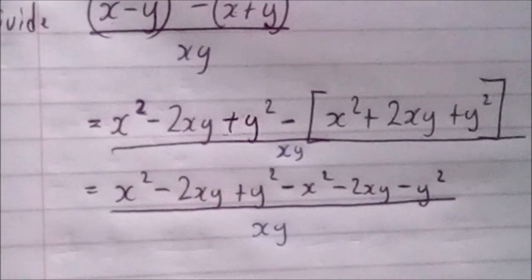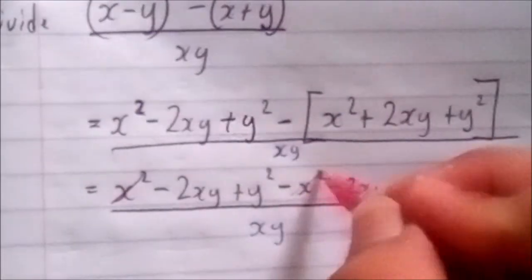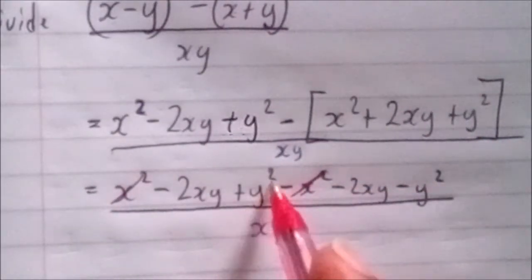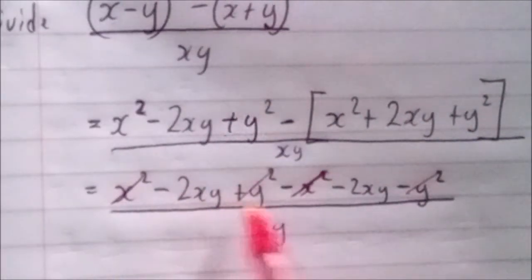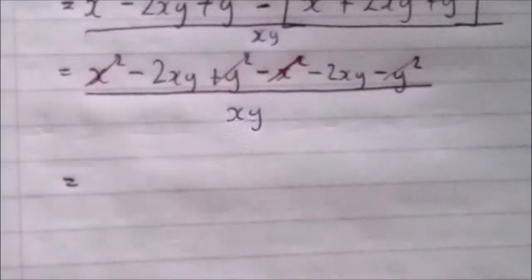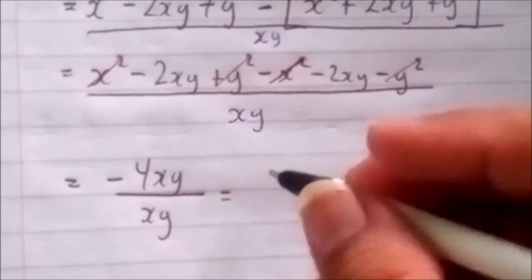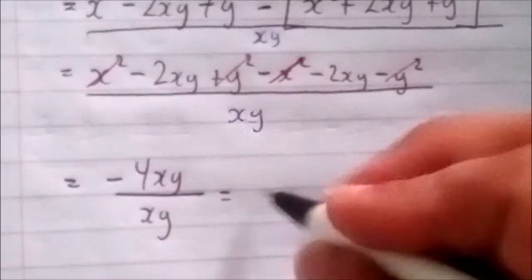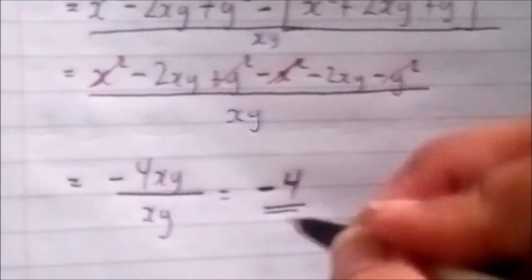Okay, now is there anything that will cancel? You cancel them right away, don't waste time. Well, we have the positive x squared and negative x squared, they cancel with each other. Okay, we have positive y squared and negative y squared, they cancel with each other. So now we have negative 2xy, negative 2xy. That gives us now, as our step, negative 4xy over xy. Here we can expand to one more step, and the xy and xy cancel with each other, giving us negative 4 as a solution. So that's our solution for that one there.